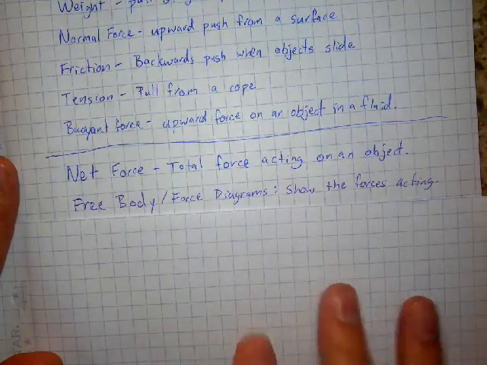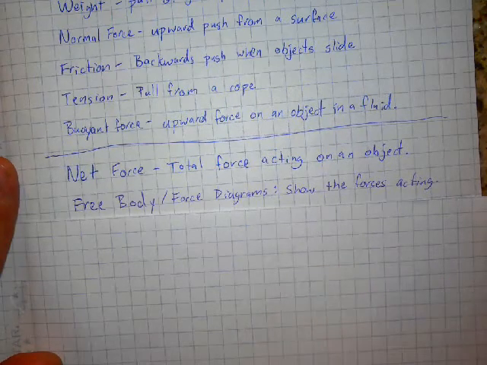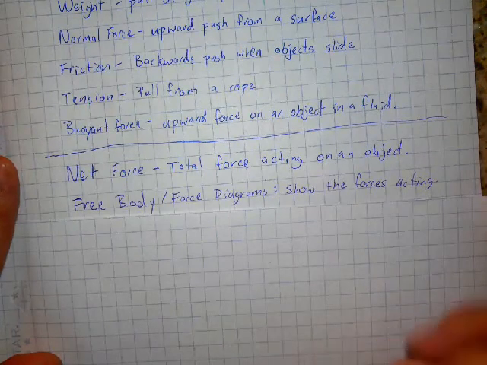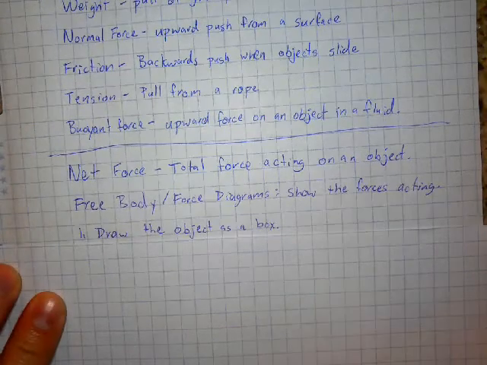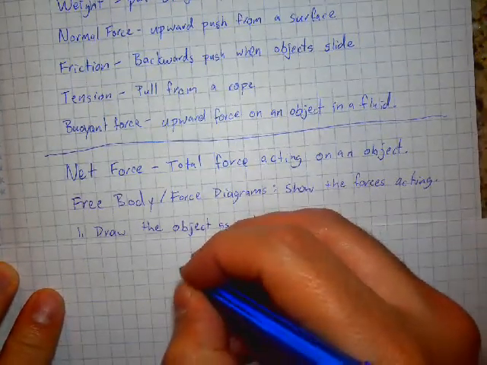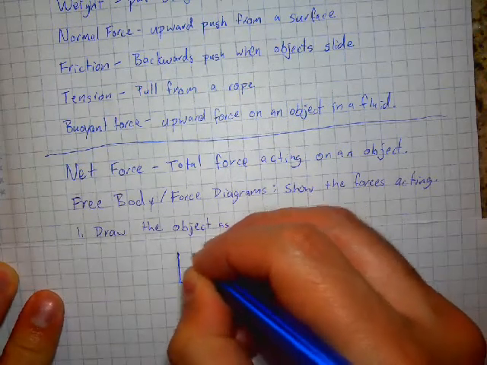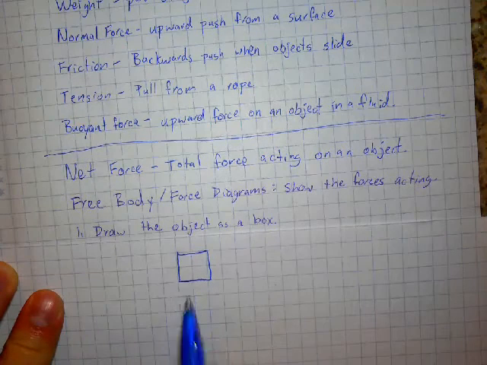So when we think about net force, we want to talk about something called a free body or force diagram. Now, a free body diagram or force diagram is really easy, and basically they just show all the forces acting on that object. So first off, we draw the object as a box. Doesn't matter what it is, we draw it as a box. There we go. If I'm doing me sitting in my chair right now, that's me. It's a self-portrait.